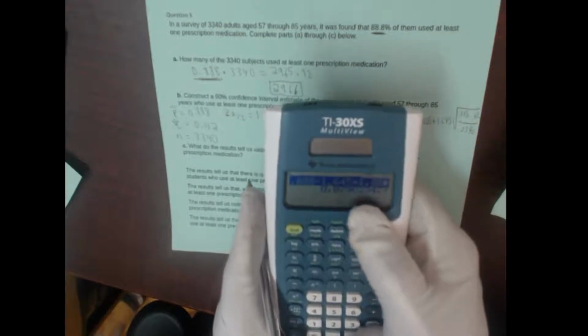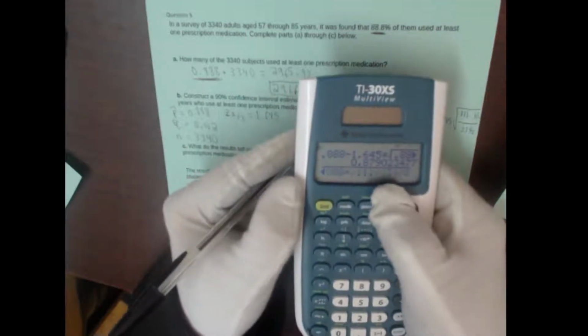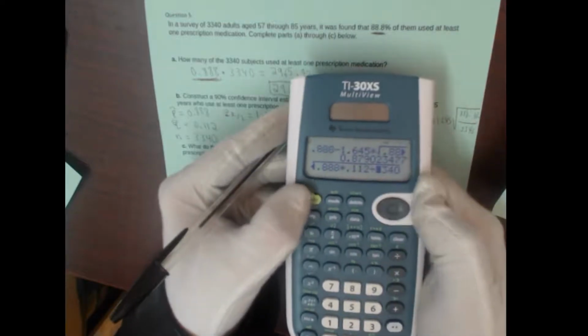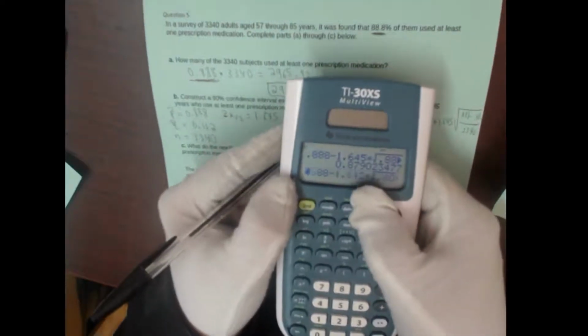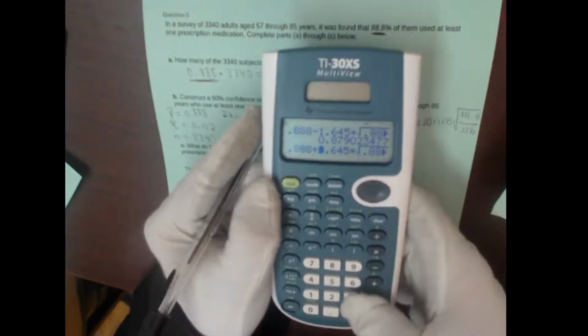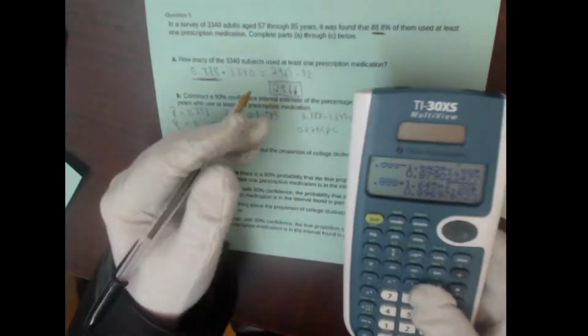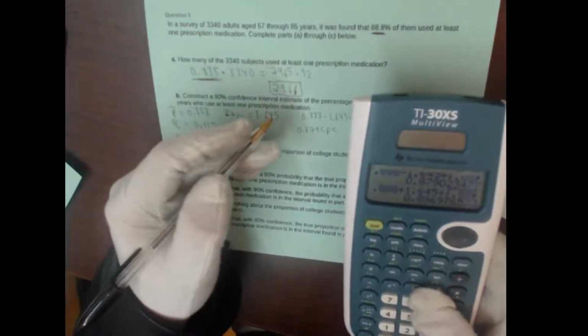One nice thing about this is if you go up 2 lines and just copy it and move all the way to the left, which I'm going to skip ahead by doing second and then moving to the left, all you have to do is change this minus to a plus, and now you've got the right side of the confidence interval. So that's kind of nice. If we do this to 3 decimal places, we get 0.897.